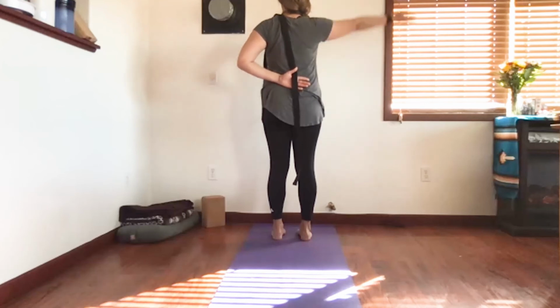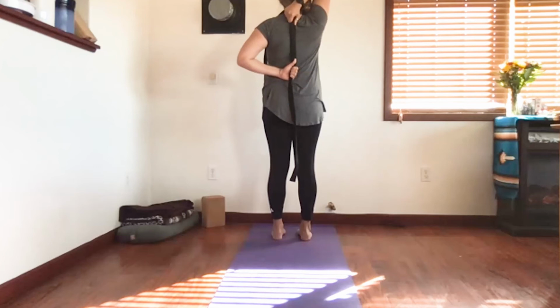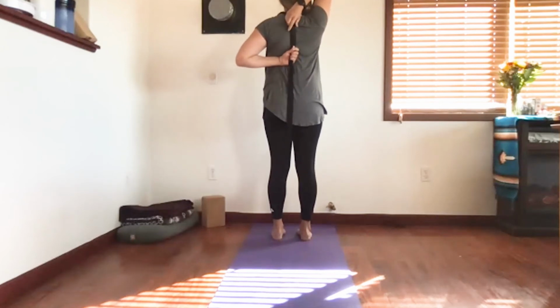And you'll reach your right arm up and overhead, bend the elbow, and bring your hand to the base of the neck. You can hold on to the strap. And as you take a few breaths here, squeeze the shoulder blades together and try and pull that right shoulder away from the ear. Gomukhasana, cow face pose.